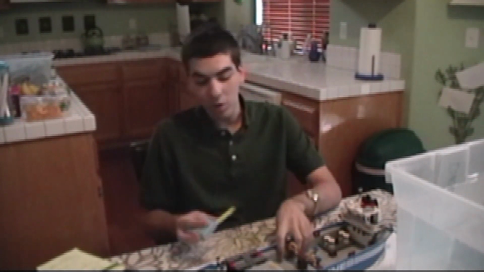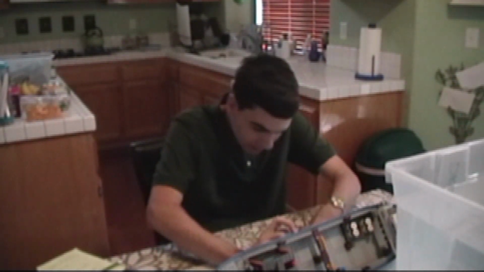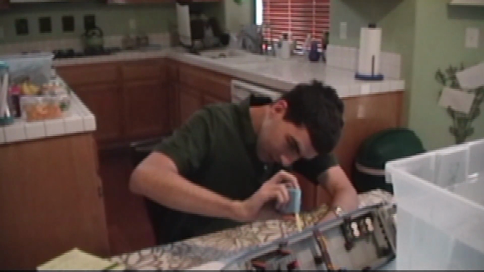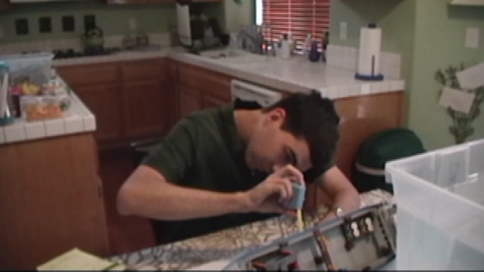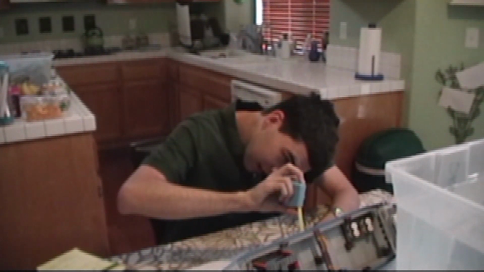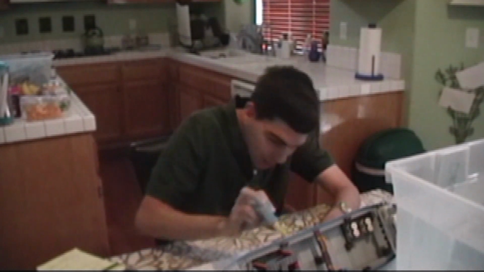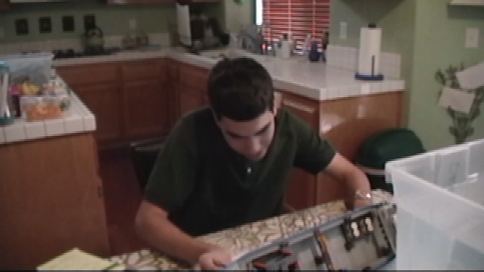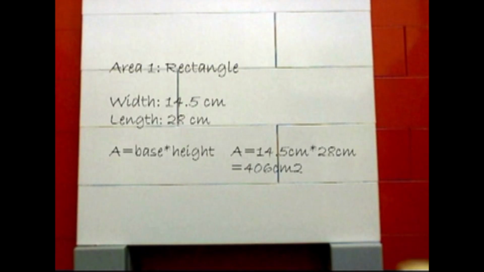Now I must find the area of the bottom of the hull of the ship. The width across is 14.5 centimeters, and for the length, because of the area's unique shape, we will be calculating it in various sections. We will first be starting with a rectangle with a length of 28 centimeters. After calculating using base times height, we find that it is 406 centimeters squared.